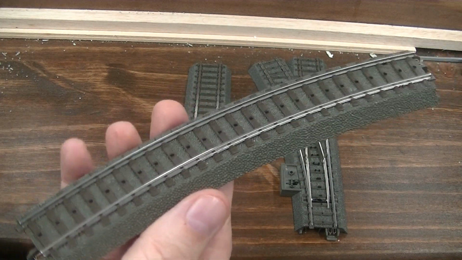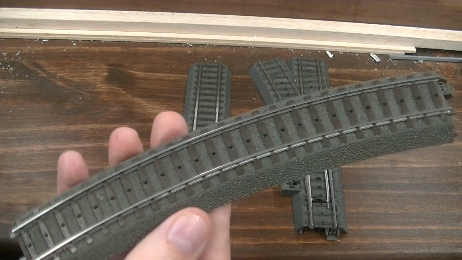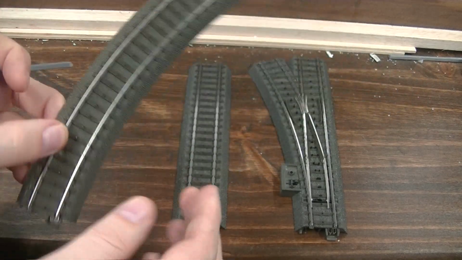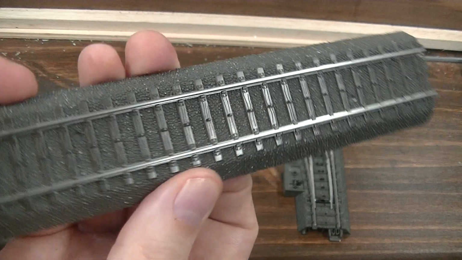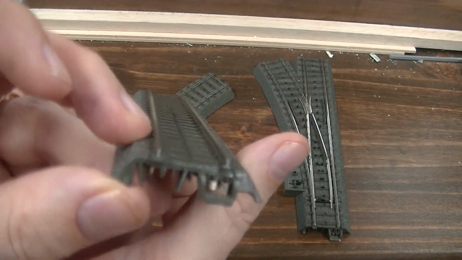But C-track or K-track, regardless of which ones, and I'll pick up the straight here. If you can see this, I'm going to try to hold it up here.